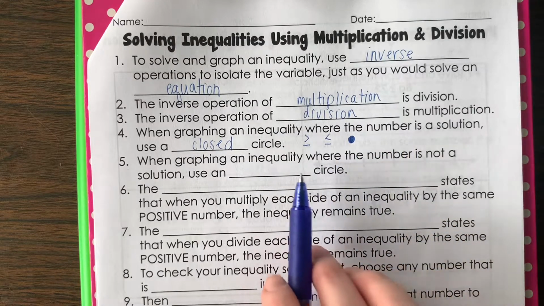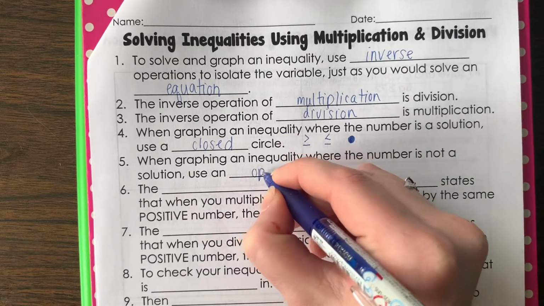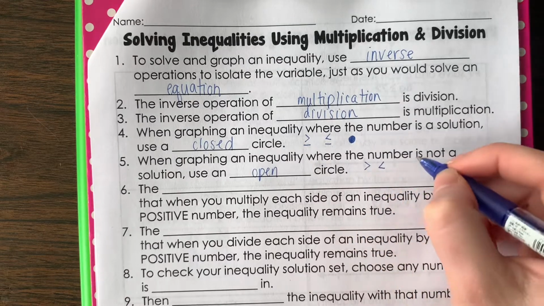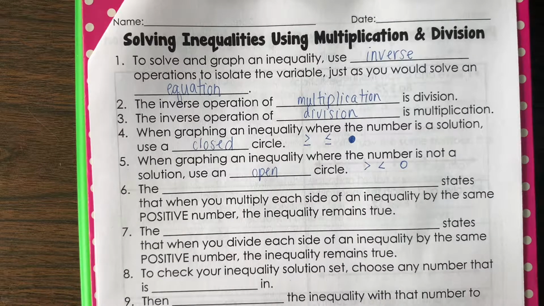When graphing an inequality where the number is not a solution, we use an open circle. You would see the greater than or less than symbol, and then that would be a circle that is not filled in. And that's how we would graph it.